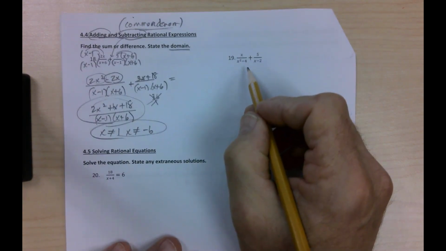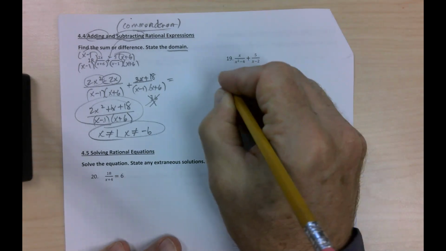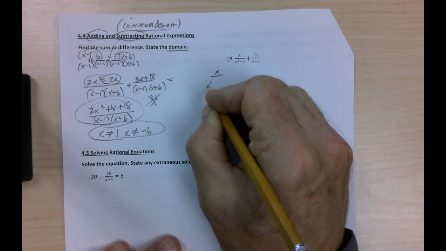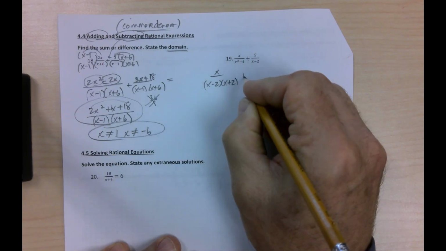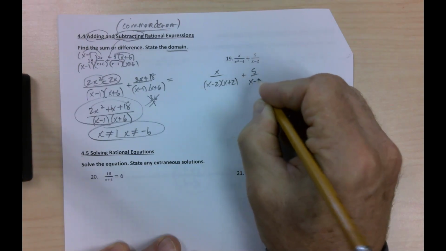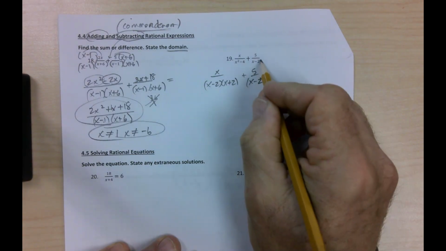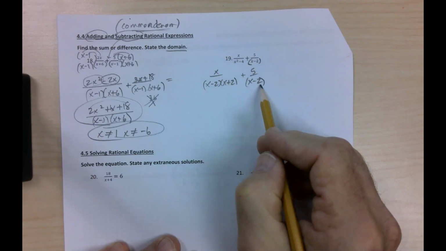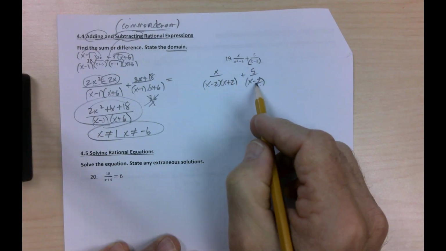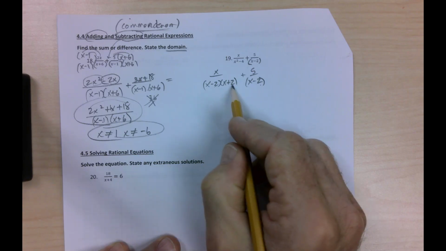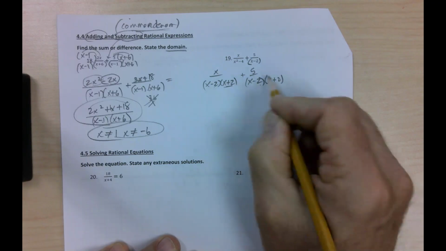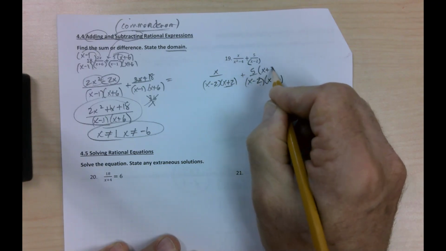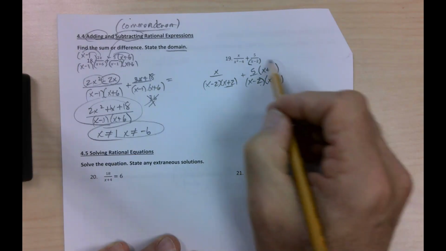This guy has a little more work to do because this is factorable, so I'm going to write it x over x minus 2, x plus 2, plus 5 over x minus 2. I like to put those in parentheses. It helps me compartmentalize. So this has an x minus 2, so does this. This one has something else. So we've got to make sure we have common denominators, so we add that to this side, but then we have to do it to the top as well. So this is the only thing that's going to change.